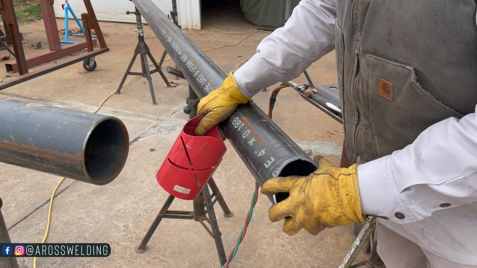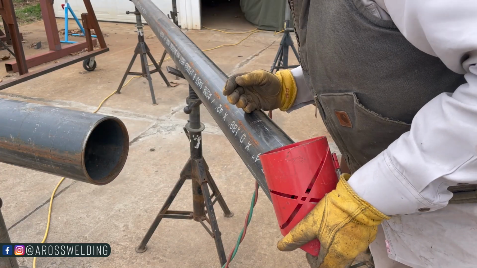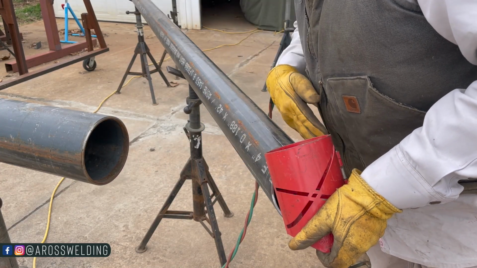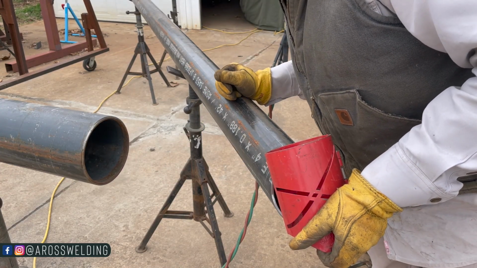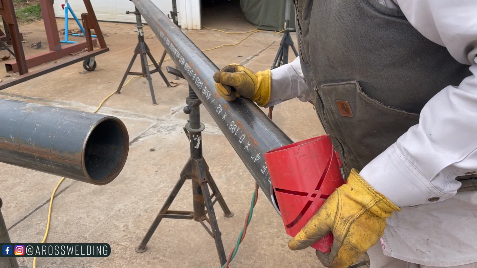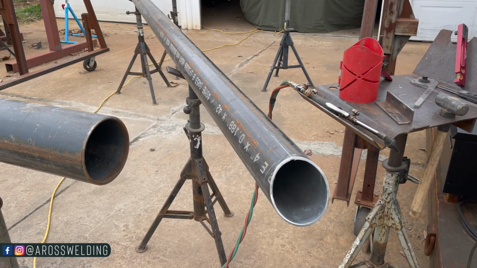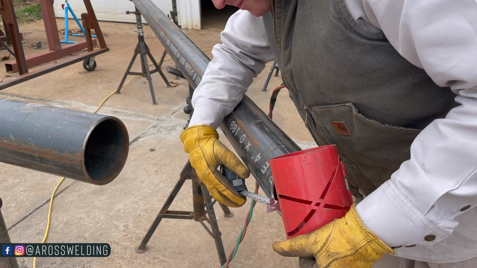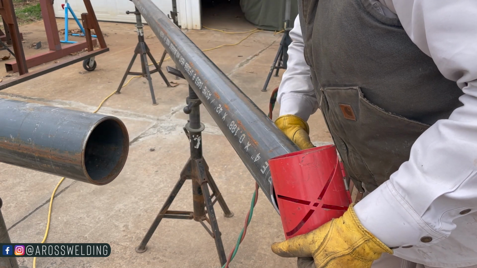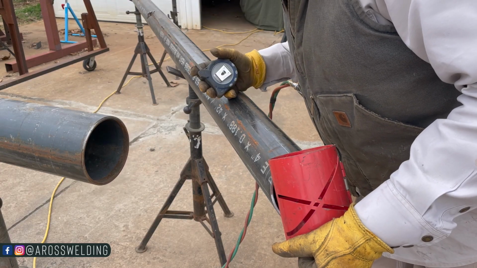Actually, let's roll it so we can see it a little better. And I'm just gonna roll this till this gap and the gap right across from it is about even. And then, of course, I don't have a tape on me. What kind of fabricator would have a tape on his hip? About 1 1/8 inches.